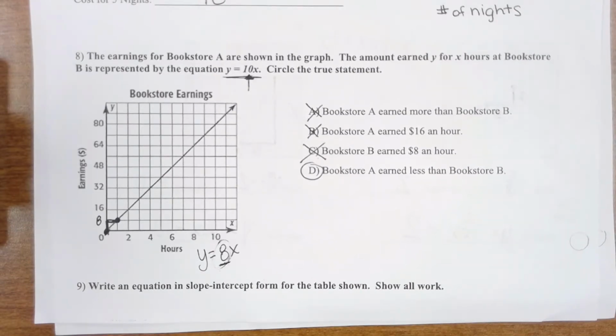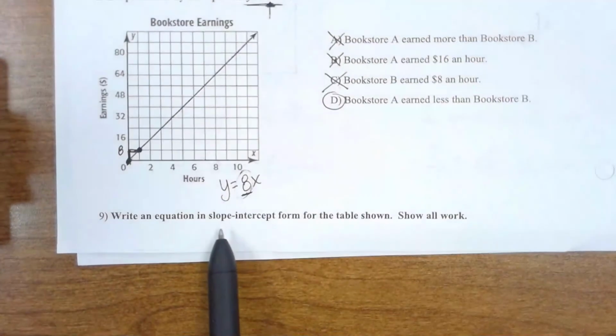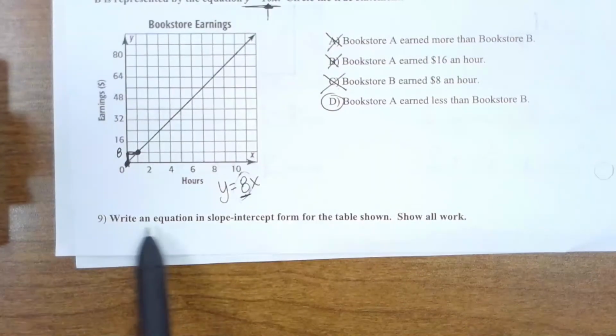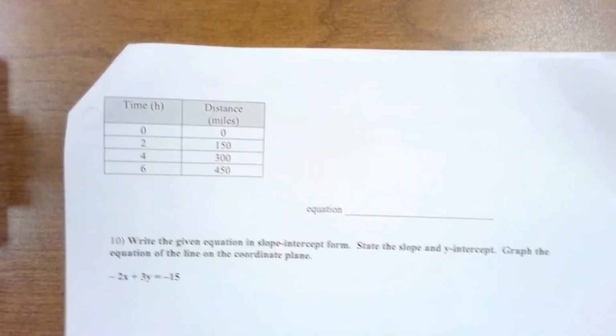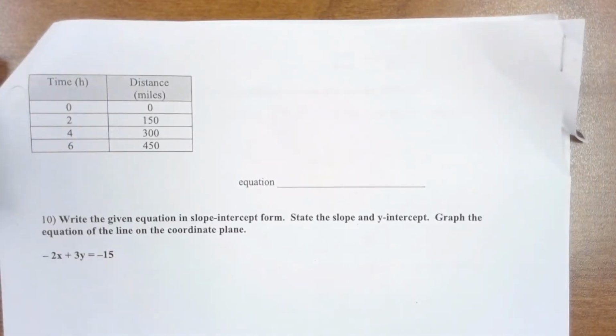All right, next one, number 9. So the directions are down here at the bottom. Write an equation in slope-intercept form for the table shown and show all work. So here is our table on the next page. And let's set up this equation.